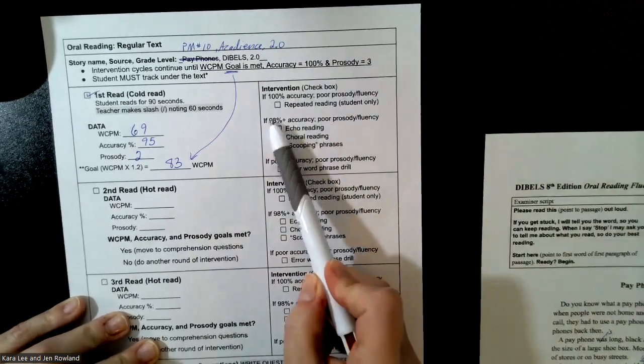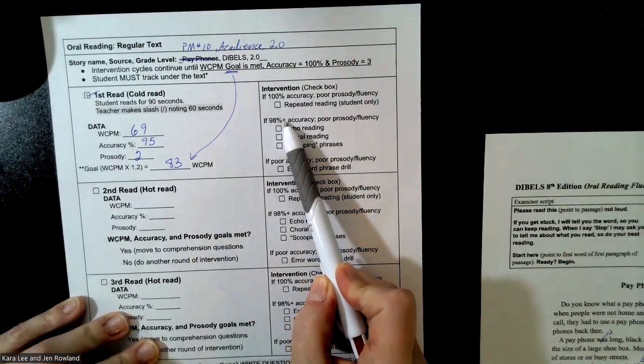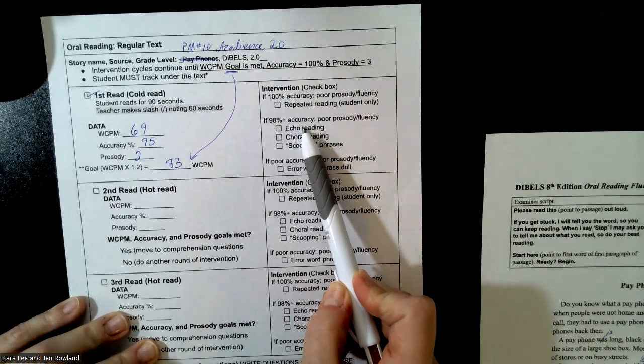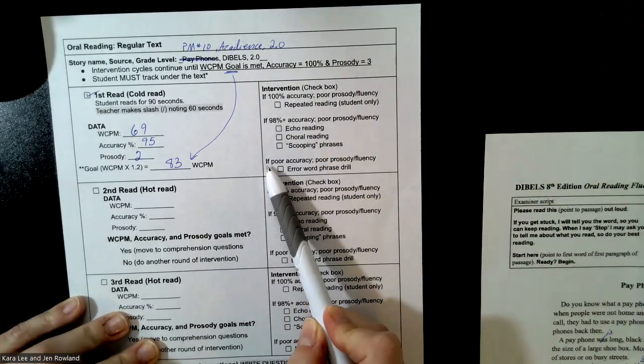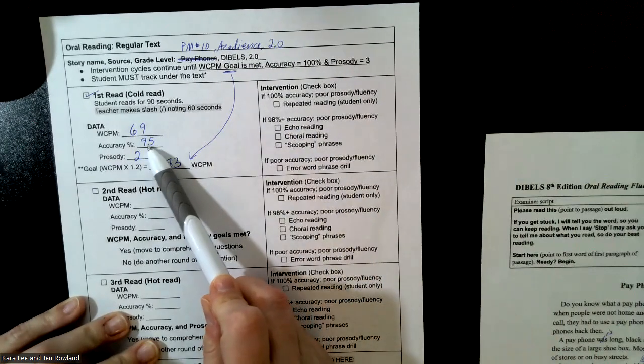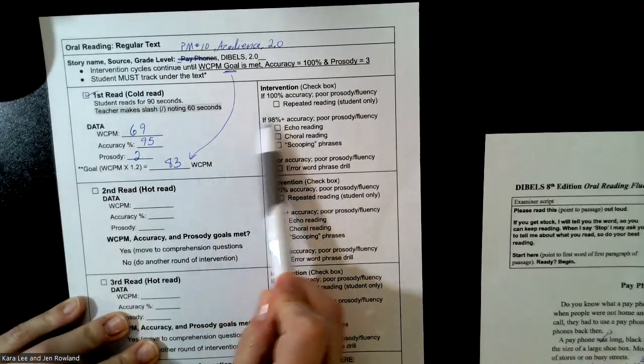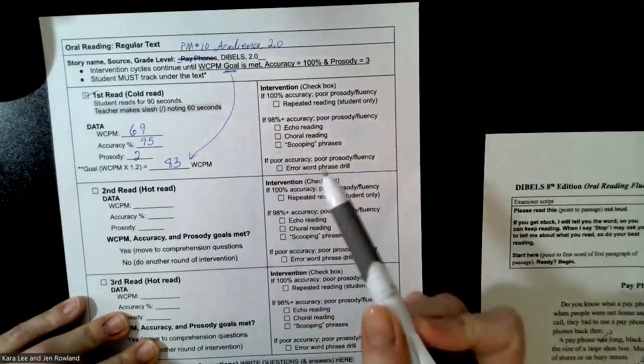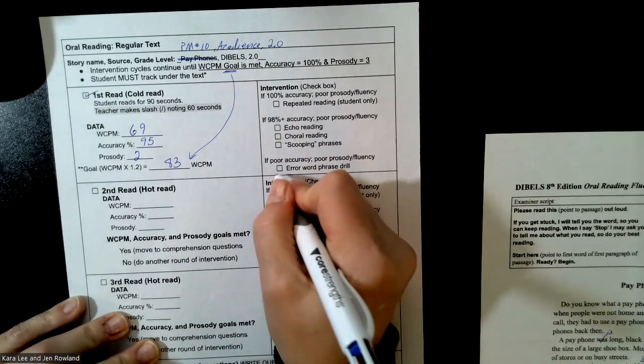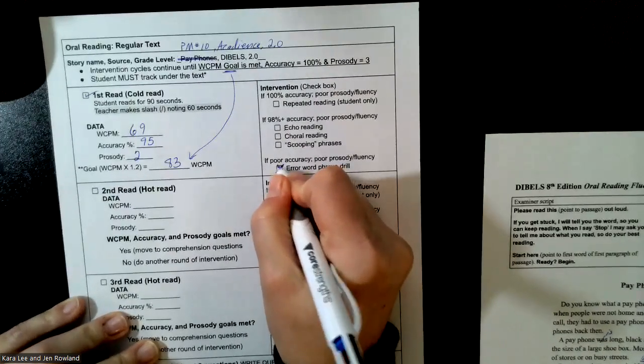So let's take a look here. If 98% or more accuracy, I might do one of these, but I've got a 95% accuracy, right? I don't have 98. So I'm probably going to go ahead and do my one down here, this one, the error word phrase drill.